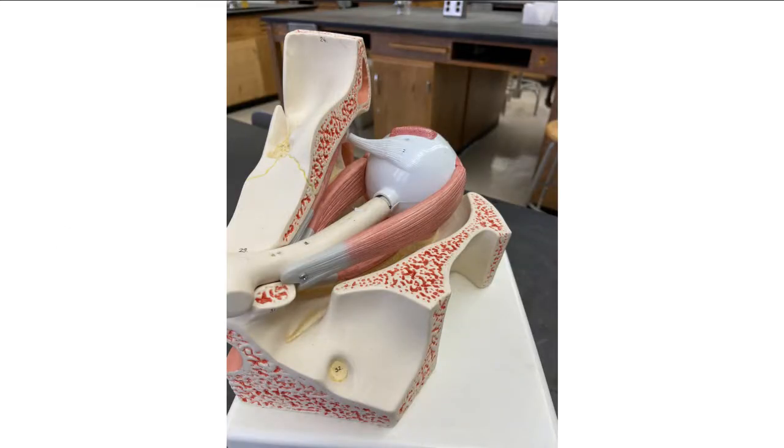Now this is the posterior view. We'll see similar things. So basically, you guys have to know it. This would be one more time. What's number one? One is the lateral rectus. Good. How about this one?